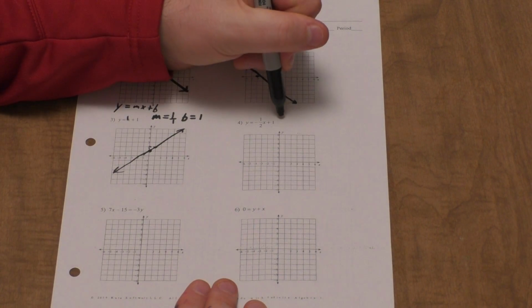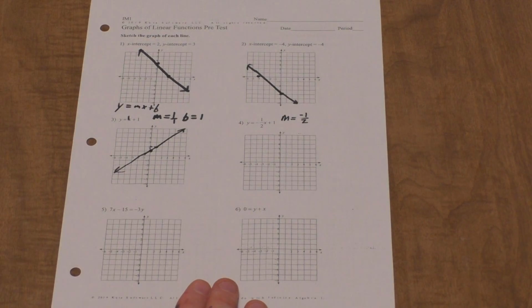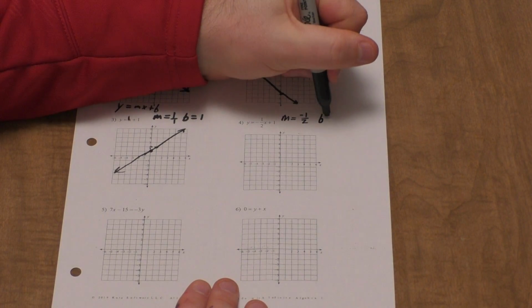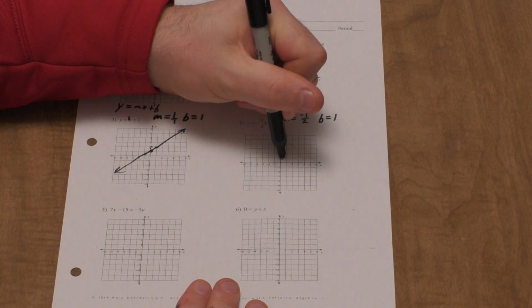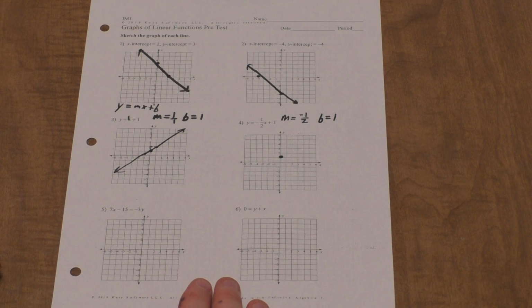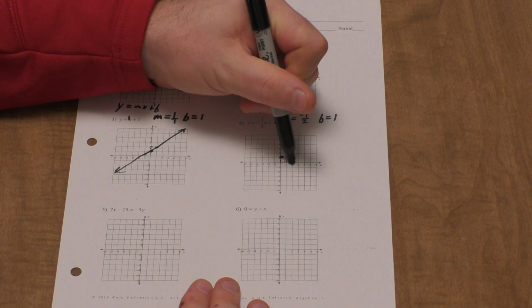Alright, so what you guys should get on this next one is that the slope is -1 over 2, okay? And the y-intercept is 1, okay? So here's our y-intercept of 1 right here. So that means that we're going to go down, because of the negative, in the y direction 1, and go to the right 2 in the x direction, or a rise of -1 and a run of 2. So down 1 over 2, like that.